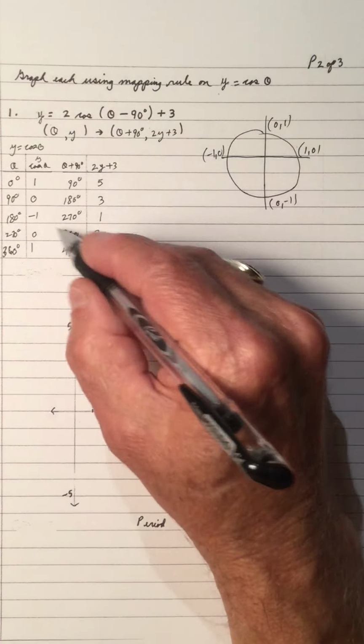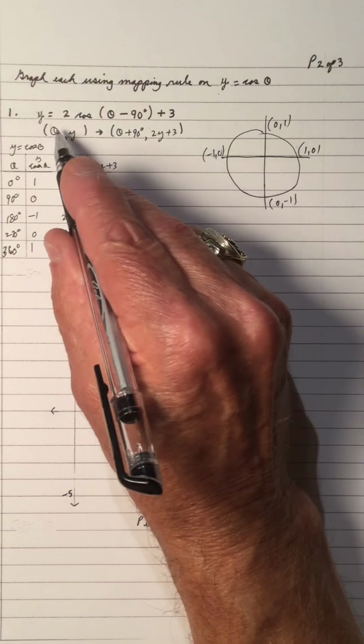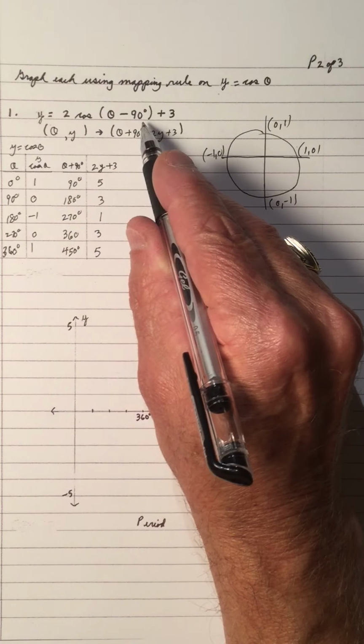So let's graph this table of values, which represents this curve.